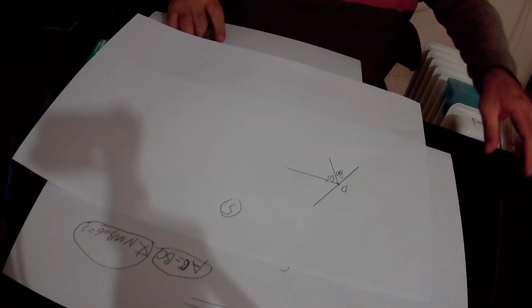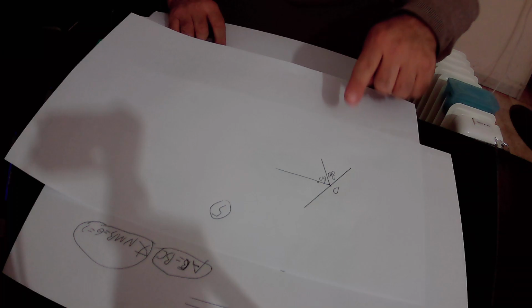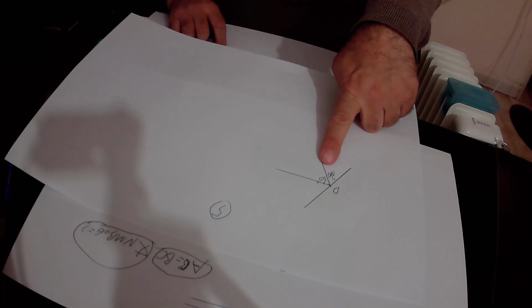So this is point D, this is a coordinate from the original drawing. This angle equals 80 degrees, this angle equals 60 degrees.